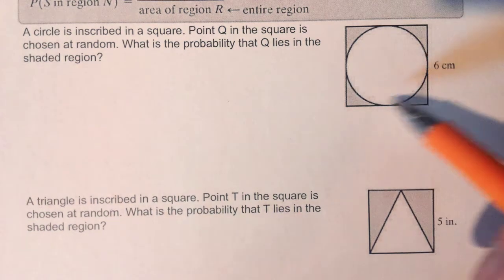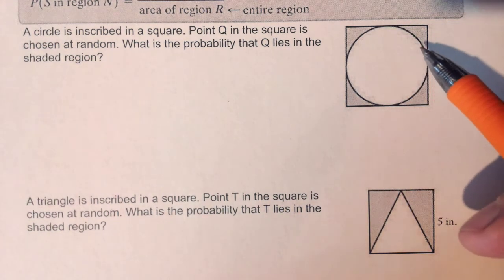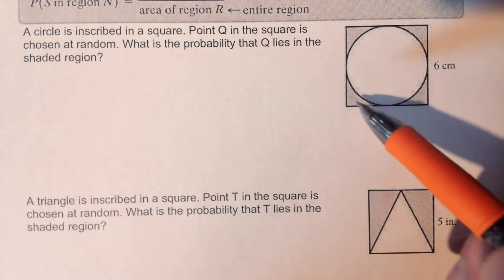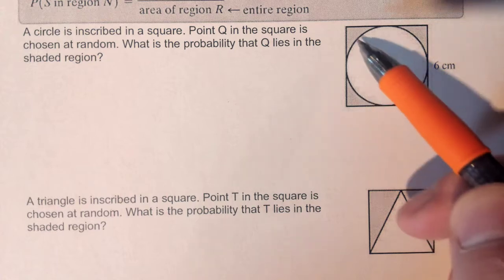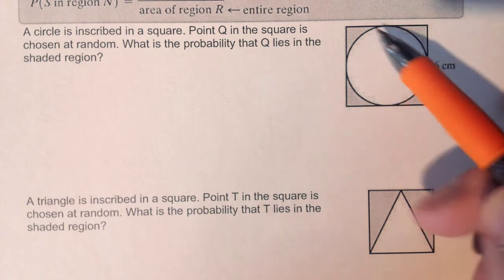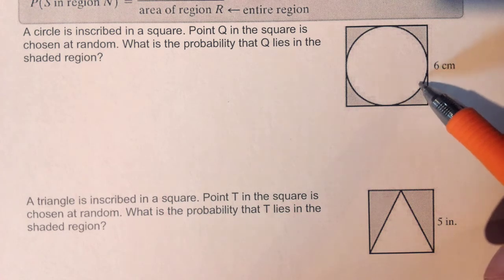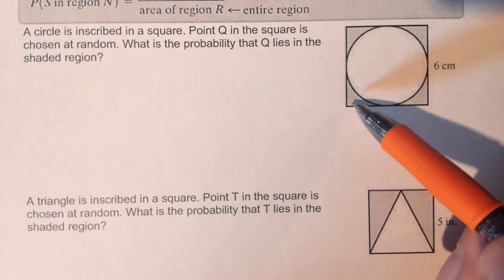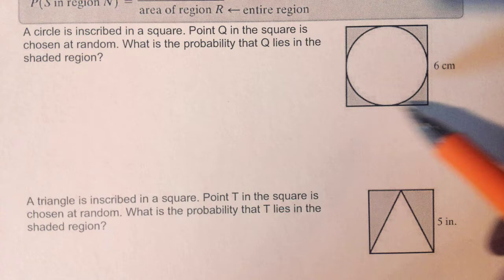A circle is inscribed in a square. Point Q in the square is chosen at random. We want to know what's the probability that Q would land in one of those 4 shaded regions. So you need to know 2 things. You need to know the area of the shaded regions, and you need to know the area of the entire figure.